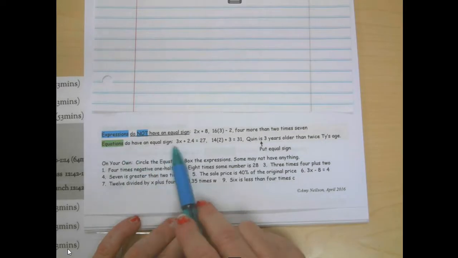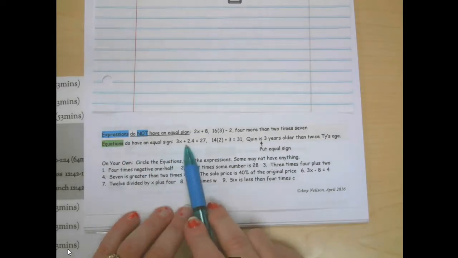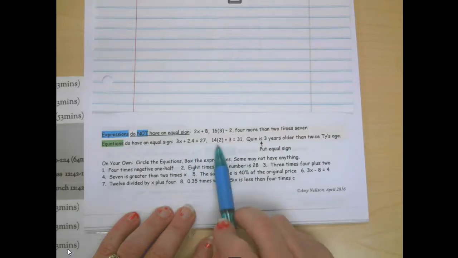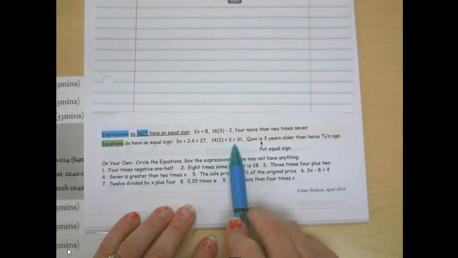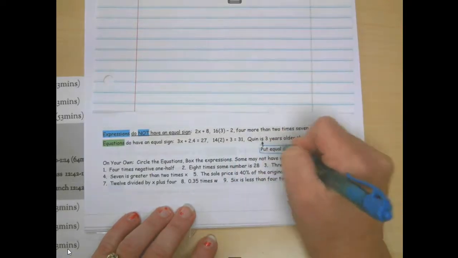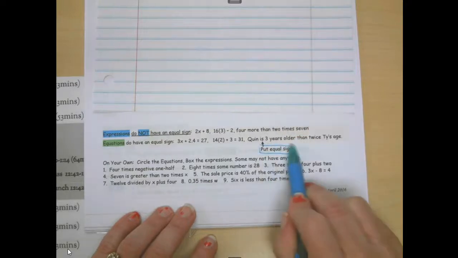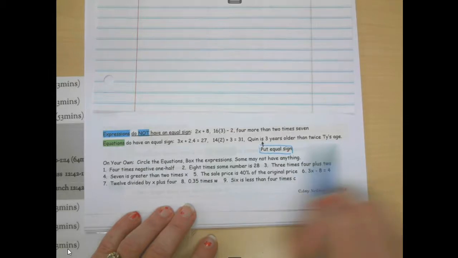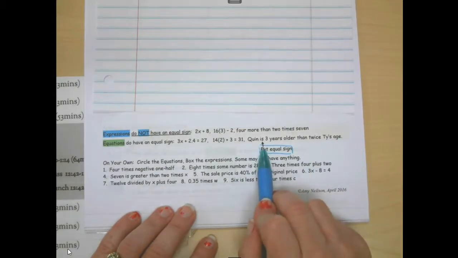Equations do have an equal sign. 3x plus 2 4/10 equals 27. 4 times 2 plus 3 equals 31. Quinn's age is 3 years older than twice Ty's age. This is an equation because it has an equal sign.